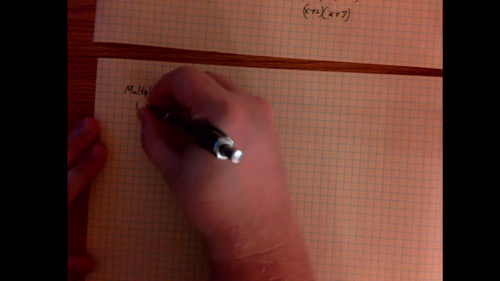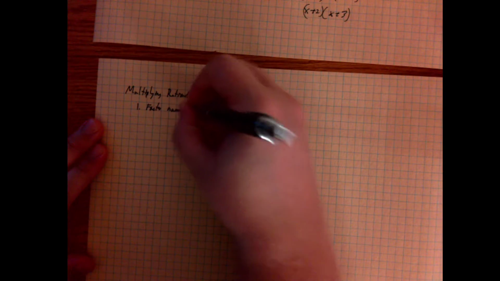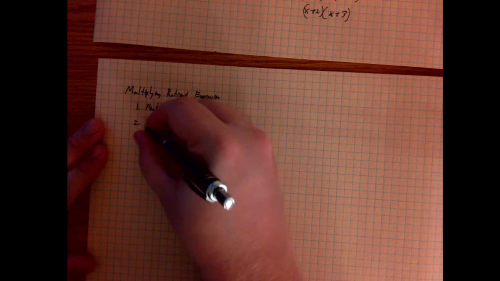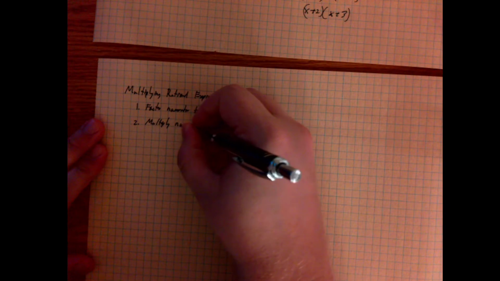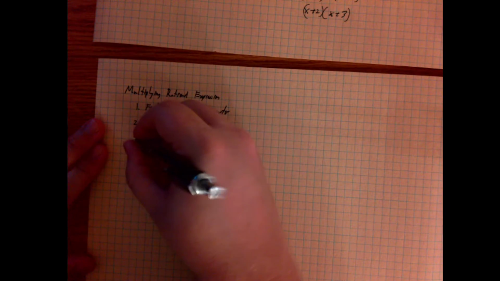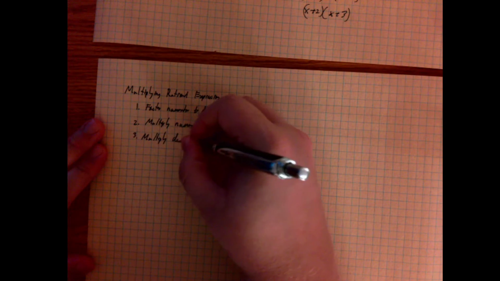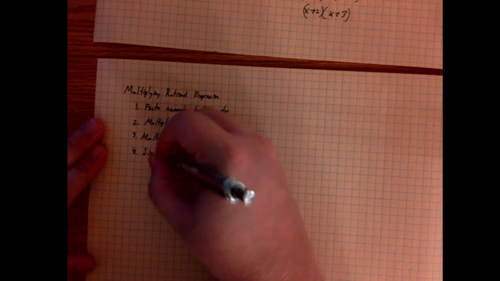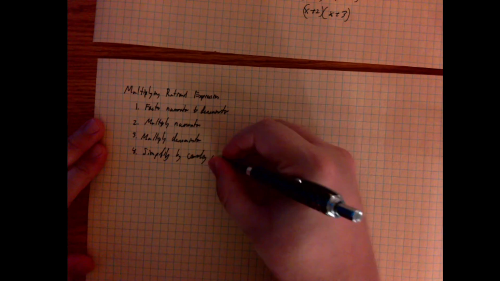First step, again, you're going to factor the numerator and the denominator. Step 2, you're going to multiply numerators, and then step 3, you're going to multiply denominators. And step 4, you're going to simplify by canceling common factors.